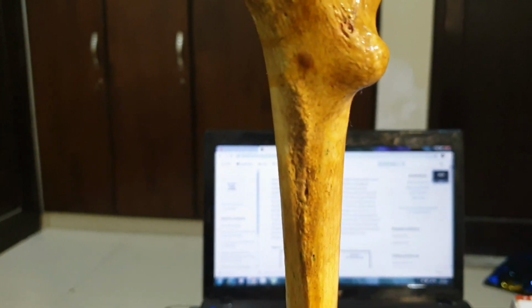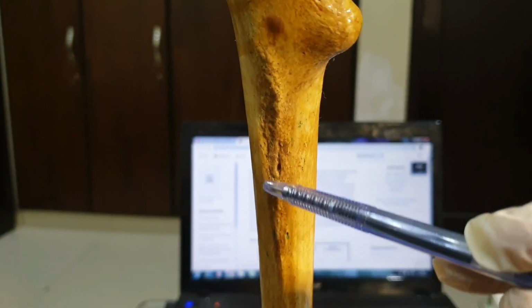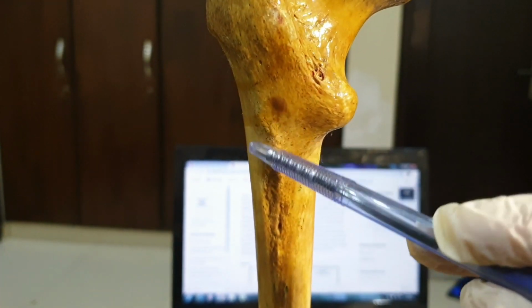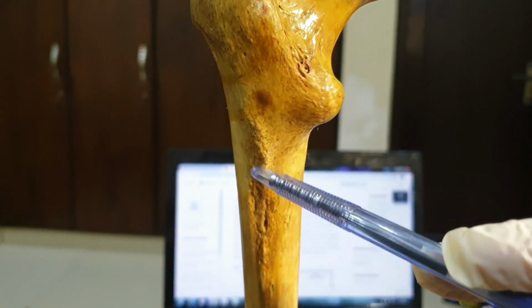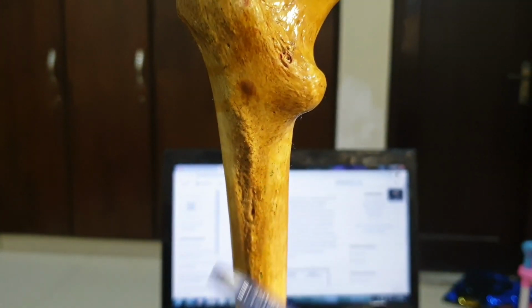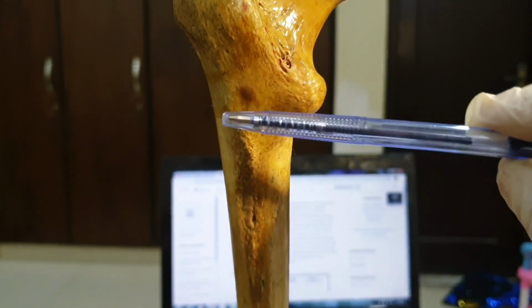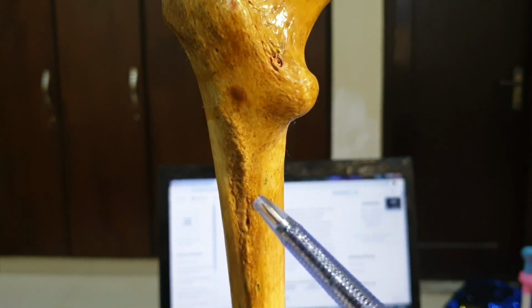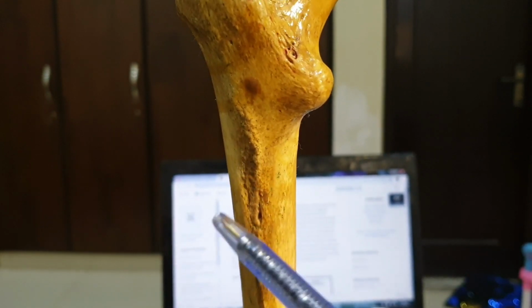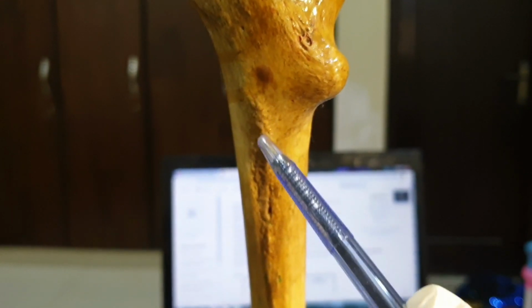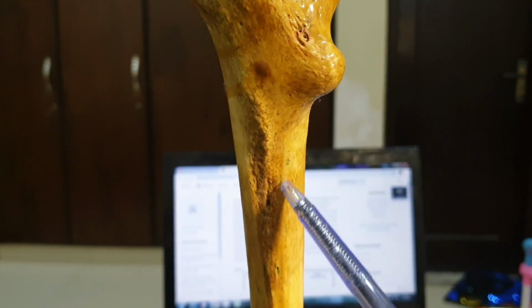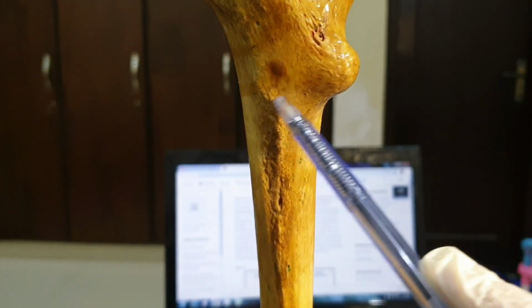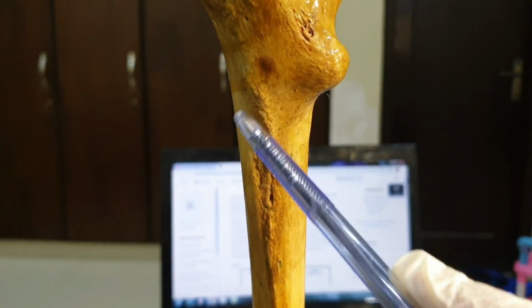Coming back, the linea aspera itself goes up and joins another structure, this large tuberosity, which is called the gluteal tuberosity. So in the upper part of shaft of femur, just below the lesser trochanter, you can see it has four surfaces and four borders. One is the gluteal tuberosity, one is the spiral line, and this encloses a triangular posterior border.